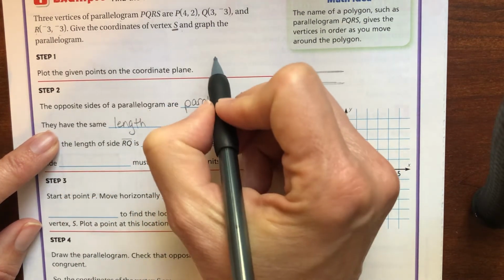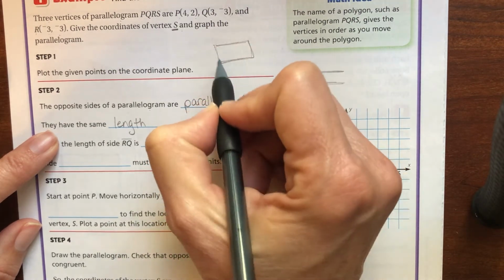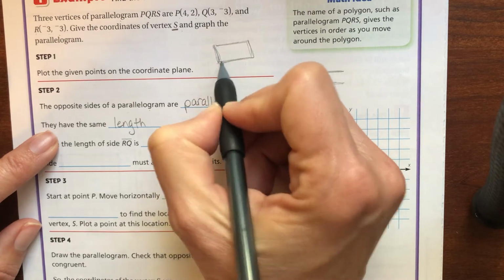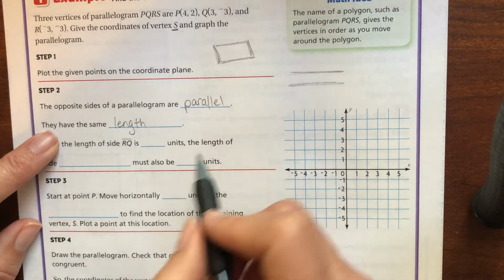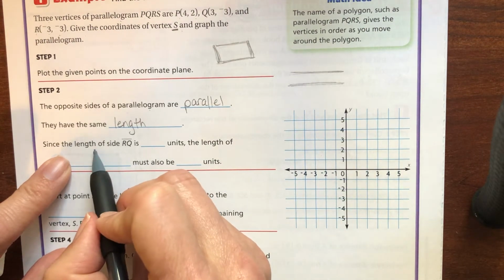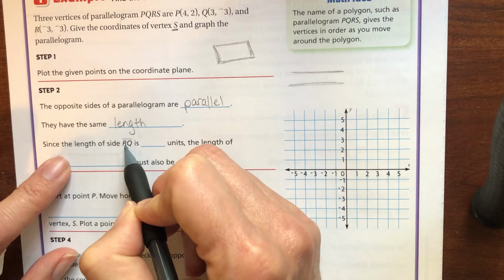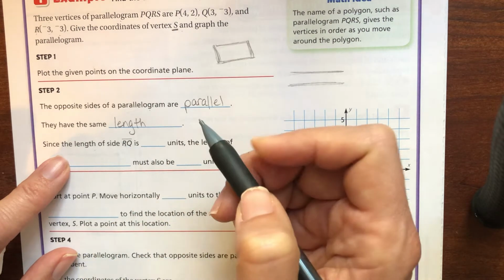Or it wouldn't be a rectangle or a square. So these two have to have the same length and be parallel, these also, in order for it to be a parallelogram. All right, since the length of side RQ is 6 units.